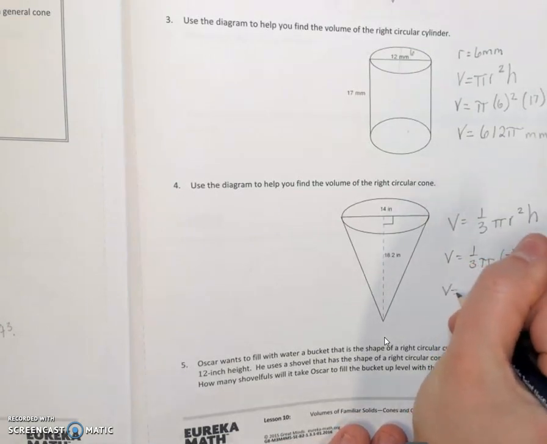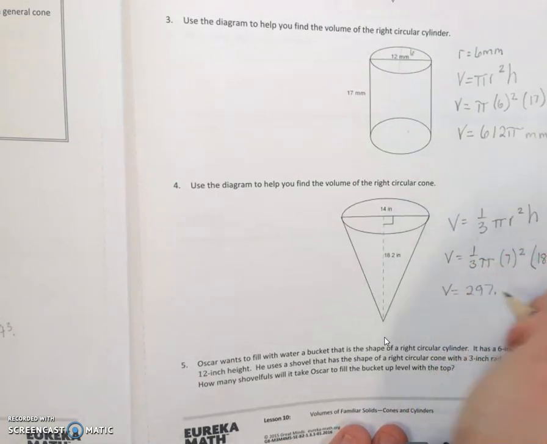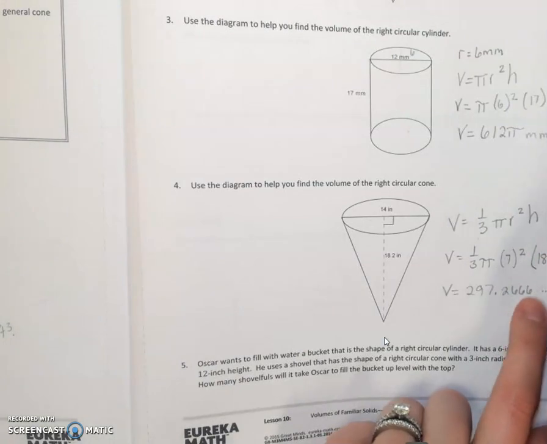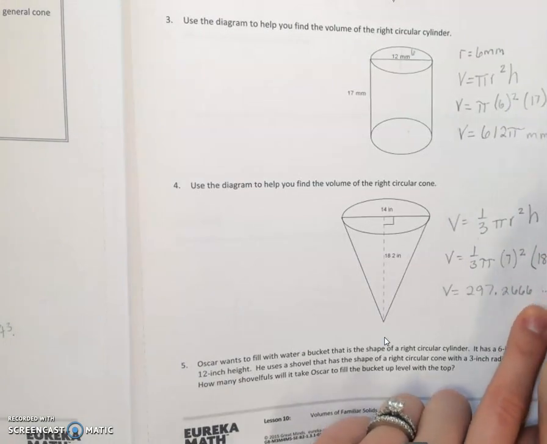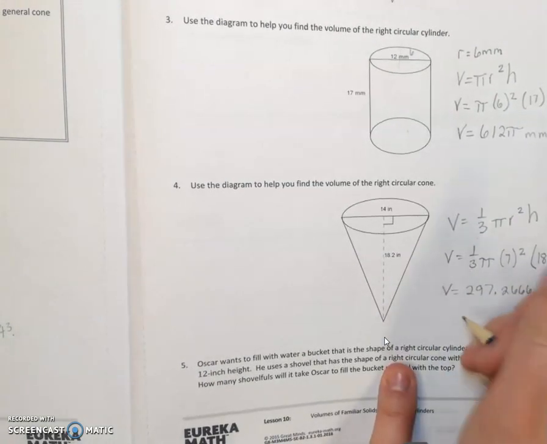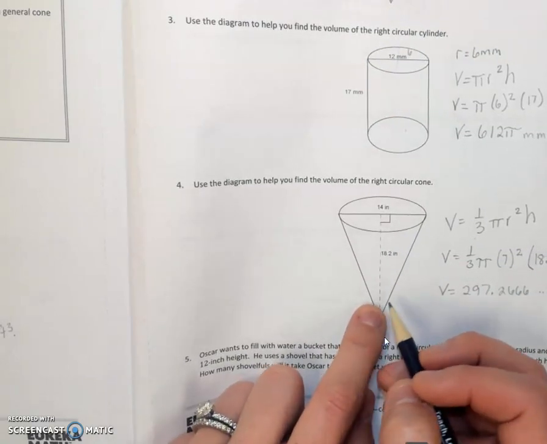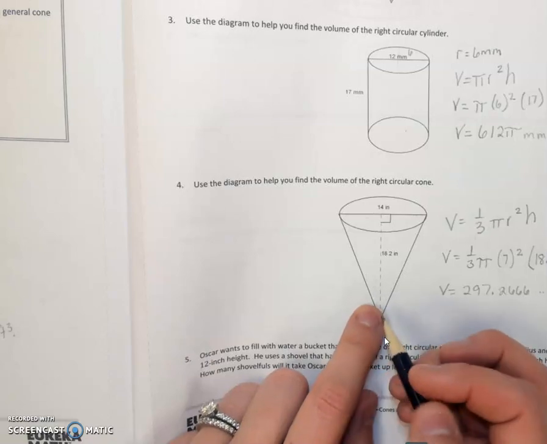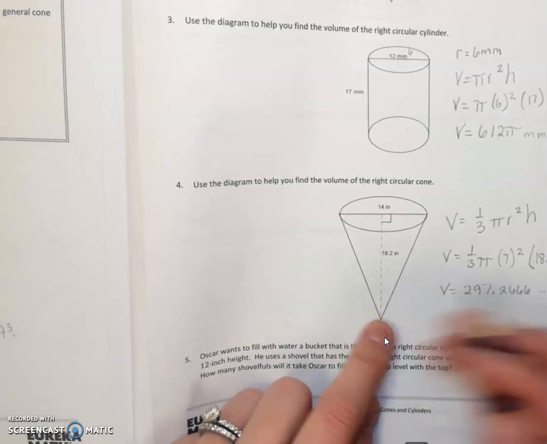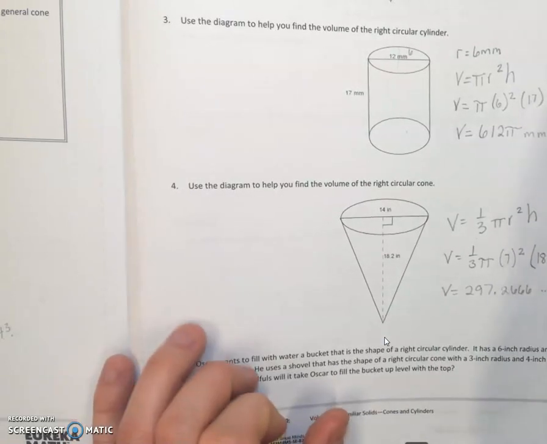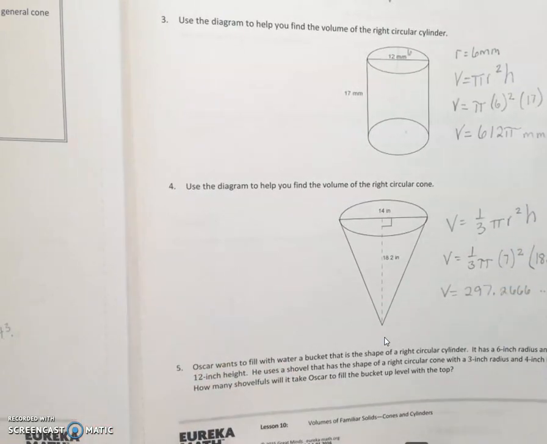You end up with V equals 297.2666. I hate these repeating decimals, but you just add those little decimals. Don't forget your pi. So the volume of the right cone is about 297.3 pi inches cubed. Okay? For these 3, you need to write that complete sentence. Okay, and that's it. We're done with our homework for the night.